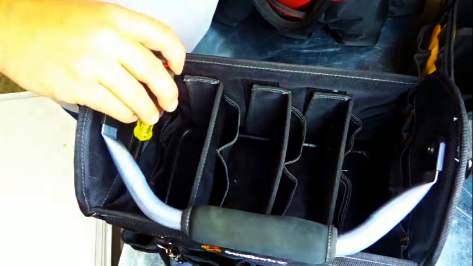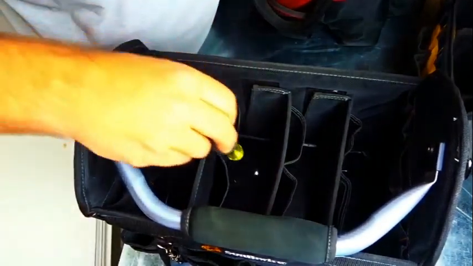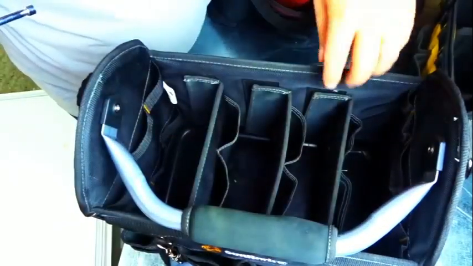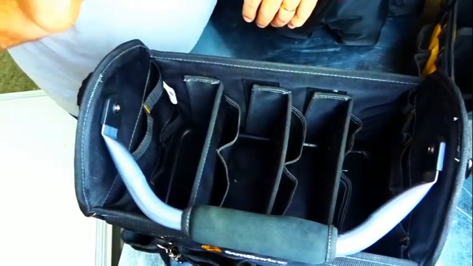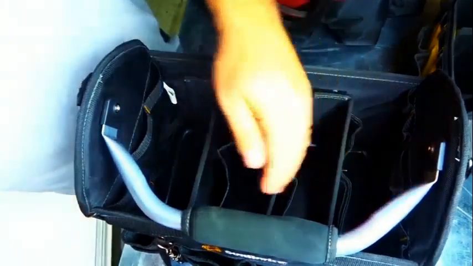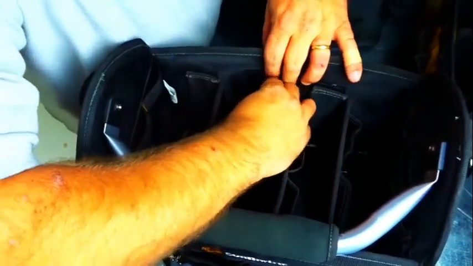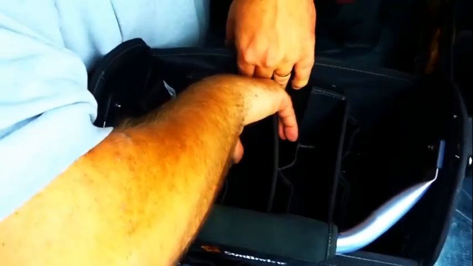Each side has little hanging areas for nut drivers and screwdrivers. Inside of each divider, you have the same thing. Let's take one out and take a look. But you can see there's 4 different compartments in for whatever way you want to arrange your tools.